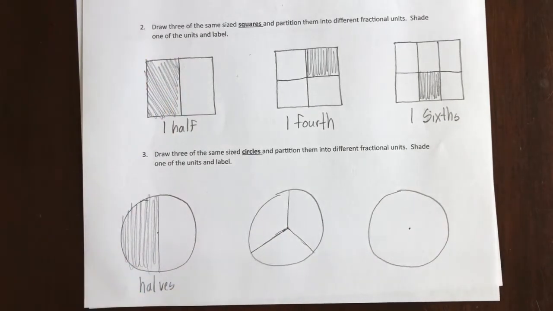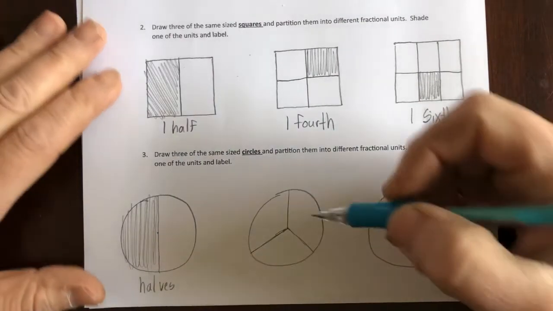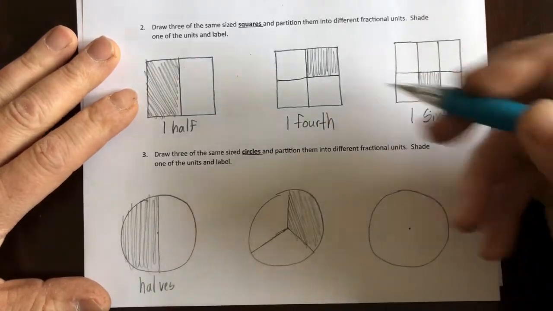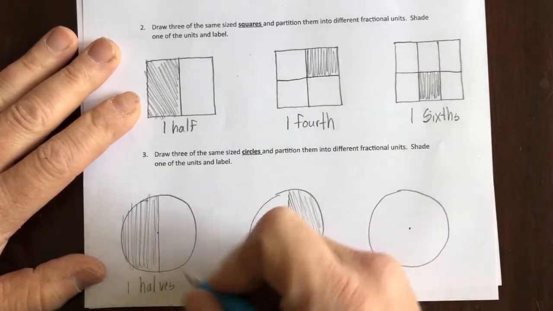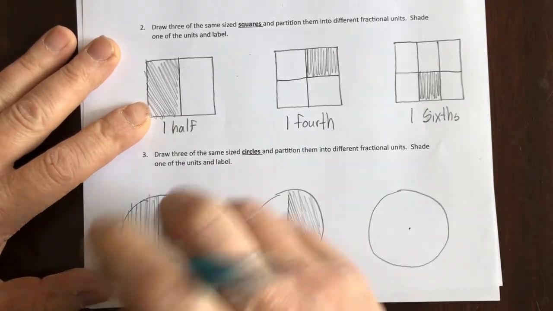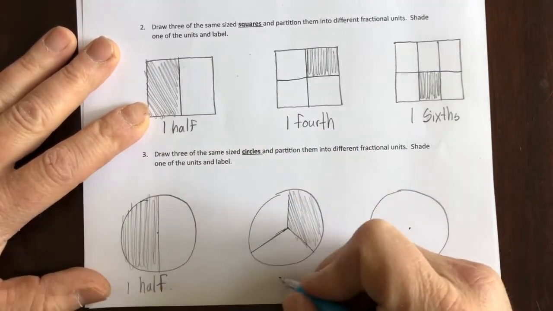That takes a lot of practice. So if you're not quite there yet, it's okay. Just do your best. Like I said, just do your best. Shade one of those in, and I'll end up with, sorry, this should be 1/2. I'll do 1/3.